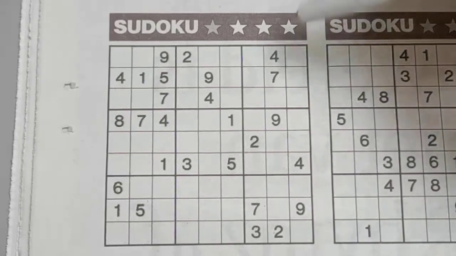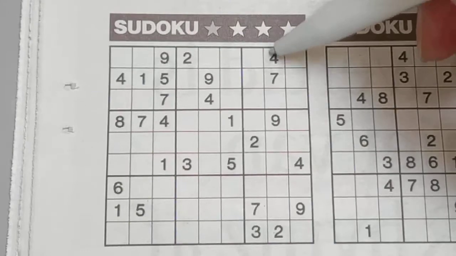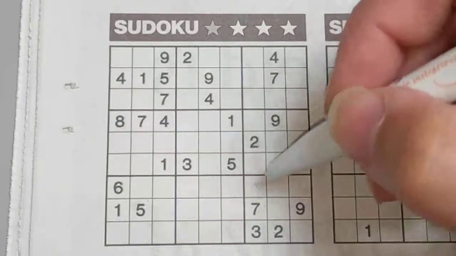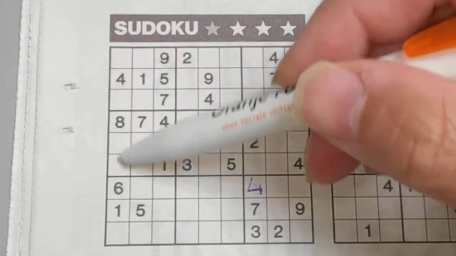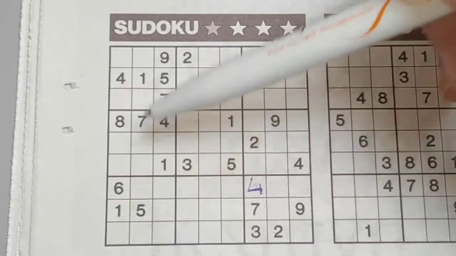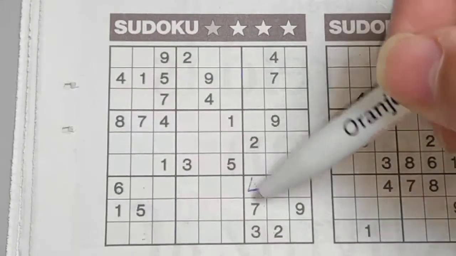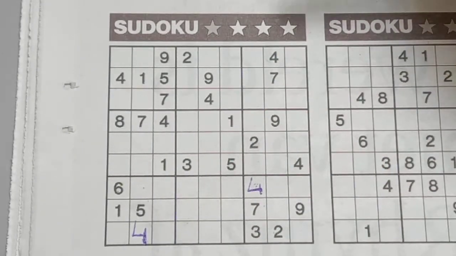Alright, let's see, we have a 4 in the last column, a 4 in the column next, so in that column the only place for the 4 should be here. 4 in this column, 4 in the third column, so in the column between, the only 2 places for the 4 should be here or there, but I see here 4, no 4 there, 4 should be here. And then I cannot continue with the 4, need to wait.